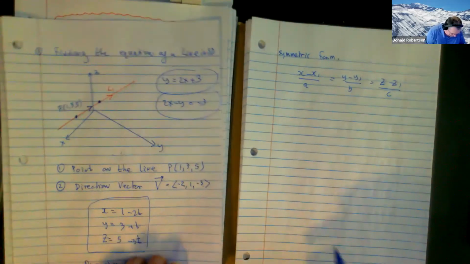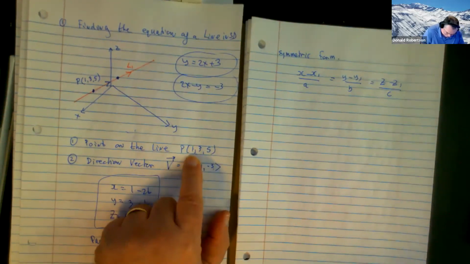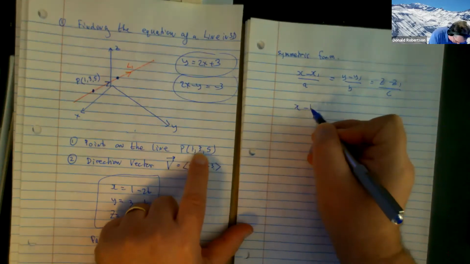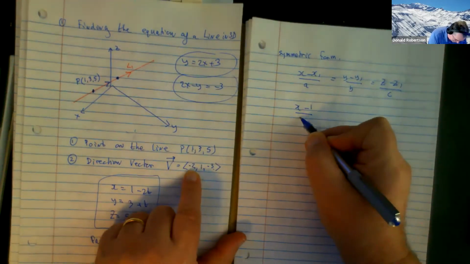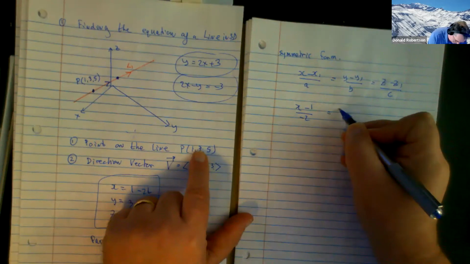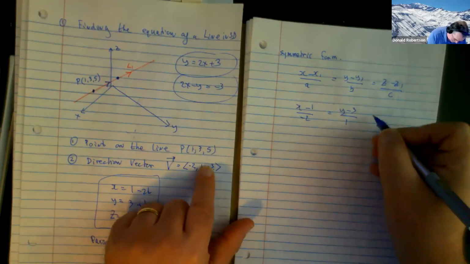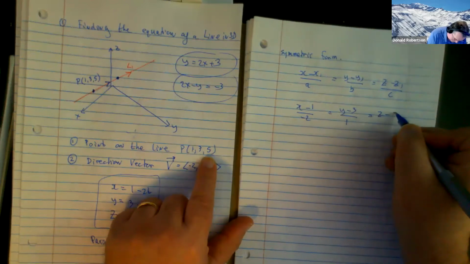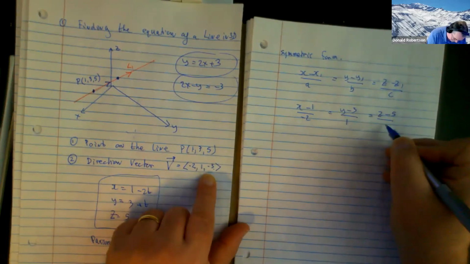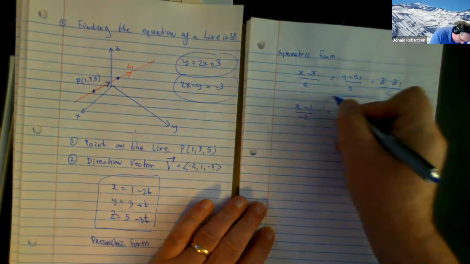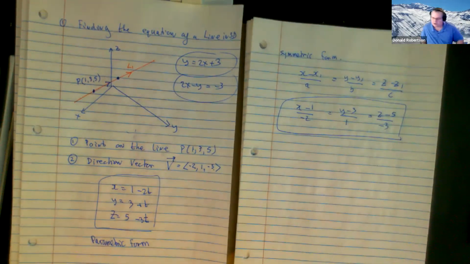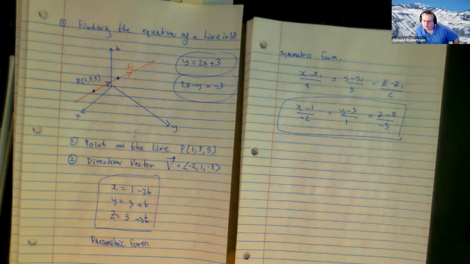And to remind you, that's x1, that's a, that's y1, that's b, that's z1, and that's c. And that guy is the equation of a line in 3D space written in what's called its symmetric form.